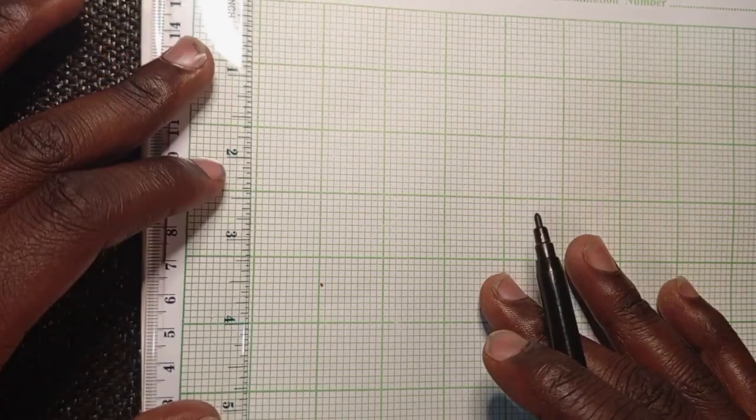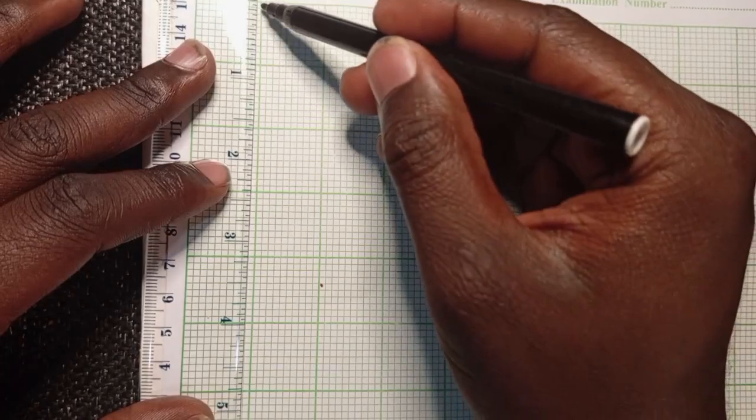Because I don't need the negative numbers, let me get my things so that we can draw this nicely. I'll use my ruler. Just for the sake of being visible, since I'm making a video, I'll use my marker so that you can see, but you should use a pen or a pencil for this.